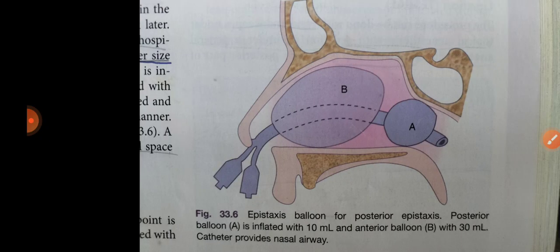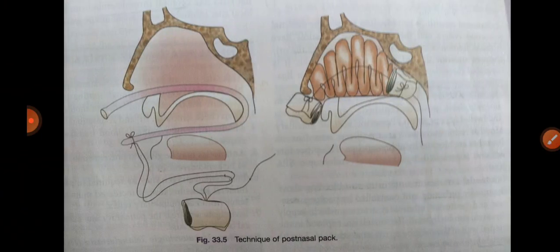That's it, guys. This was epistaxis, and it is a 10 marks important question. I hope you have understood everything.